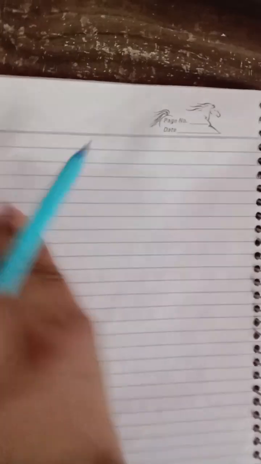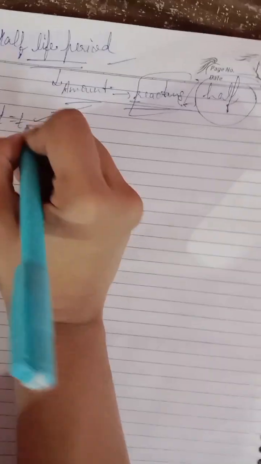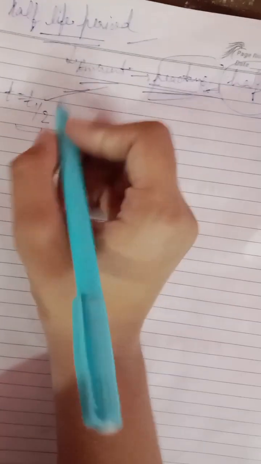So now let's calculate the half-life period for the zero order. Half-life period is that time in which half of the amount of the reactant is consumed. For example, here we can denote t equal to t half, which denotes half-life period.